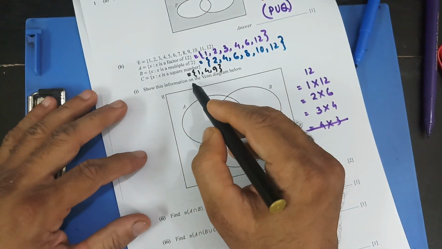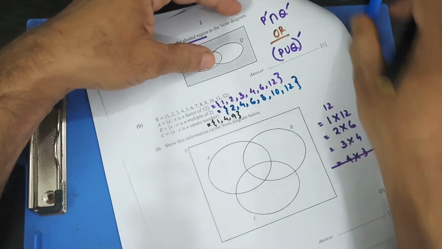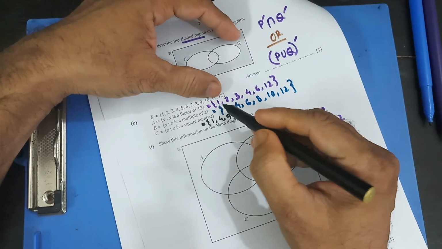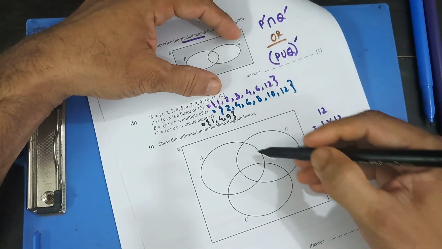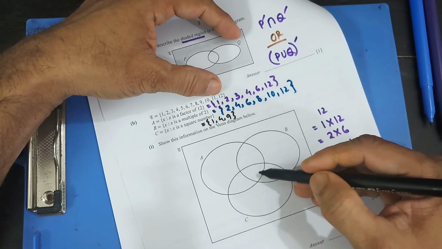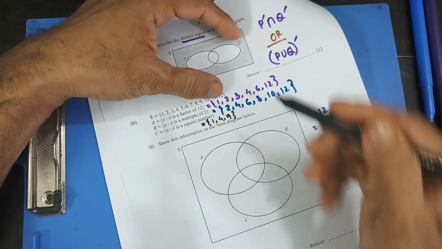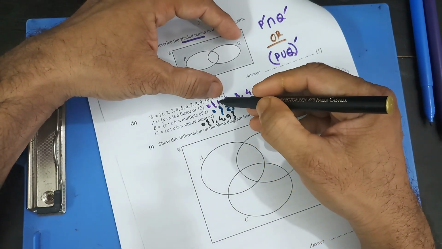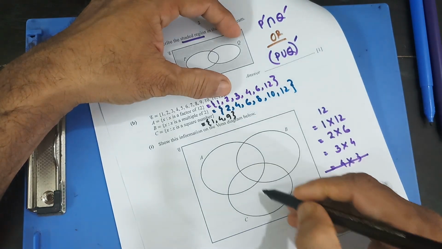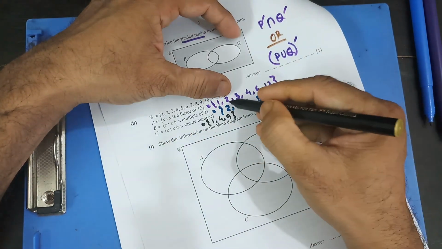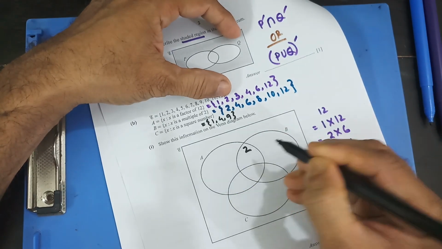Now show the information on the Venn diagram below. Okay, now we have to put that first. I'm going to think about what elements are common to A and B. So A and B, this region I can put it here. But I have to be careful about this one, because it also belongs to C. Now 1 doesn't belong in B, 2 belongs in B, but look at the C region. C is the square numbers. So is 2 a square number? No, it's not. So I'm going to put 2 right over here.